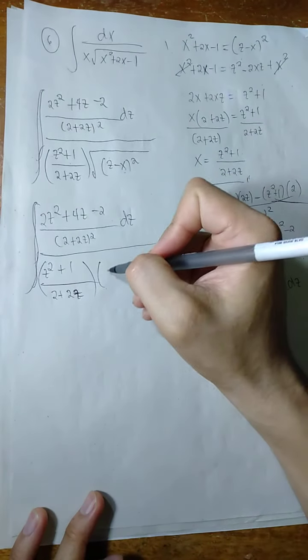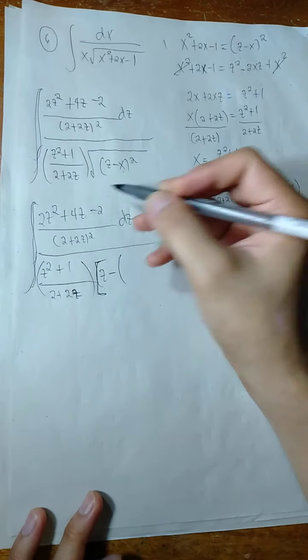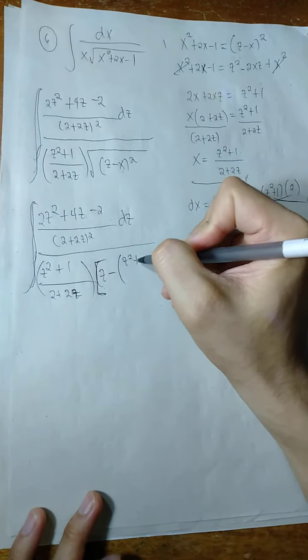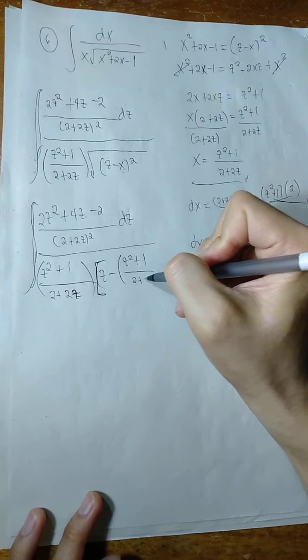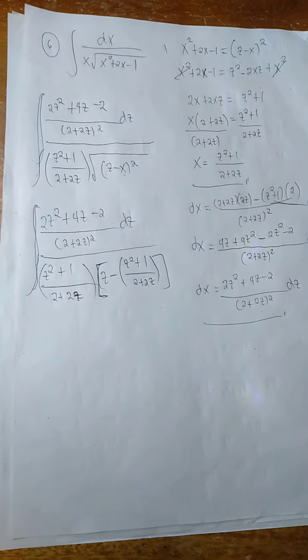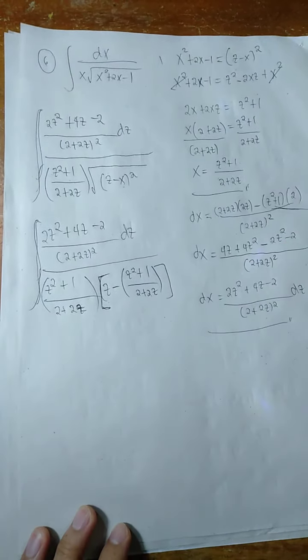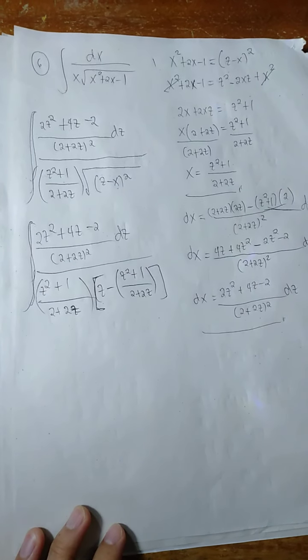So palitan natin, z minus, bracket na yan, z squared plus 1 over 2 plus 2z. Then we can simplify this one by taking the LCD.